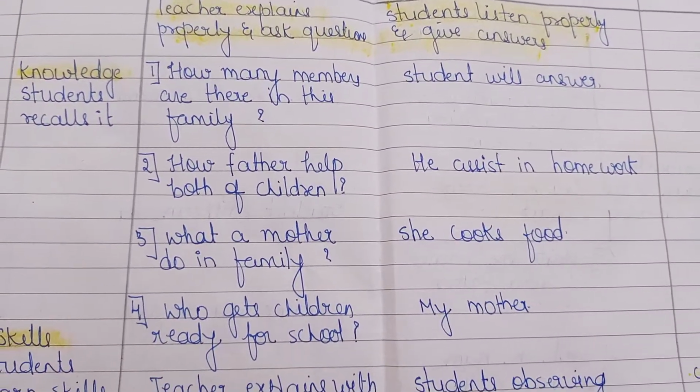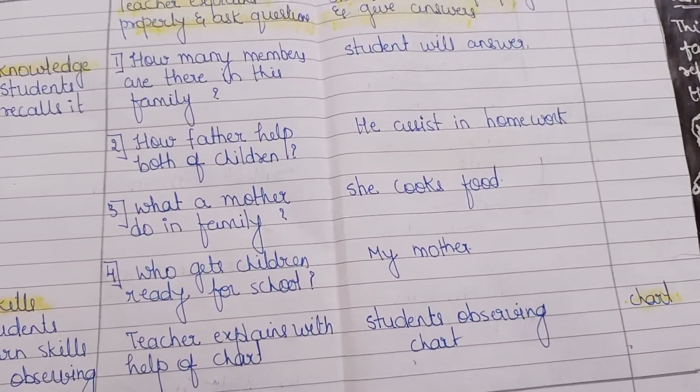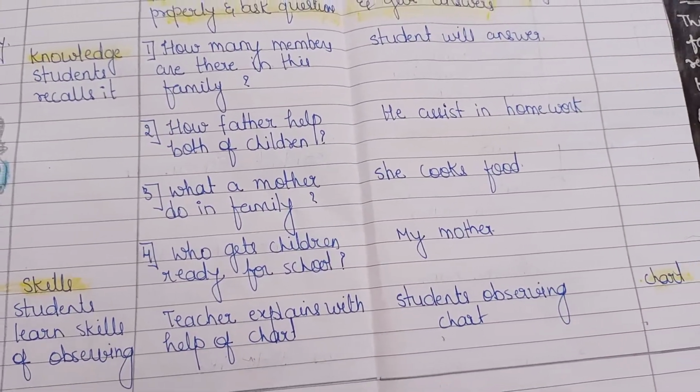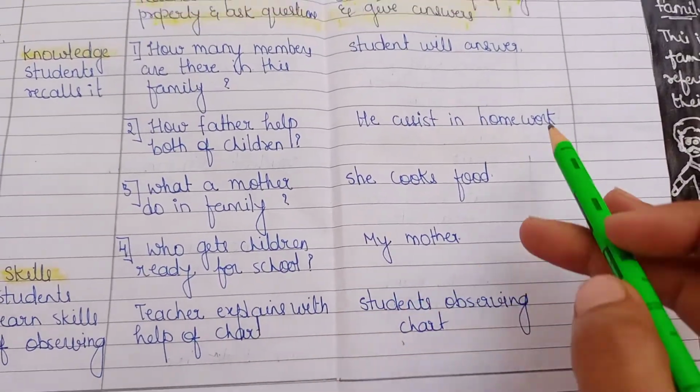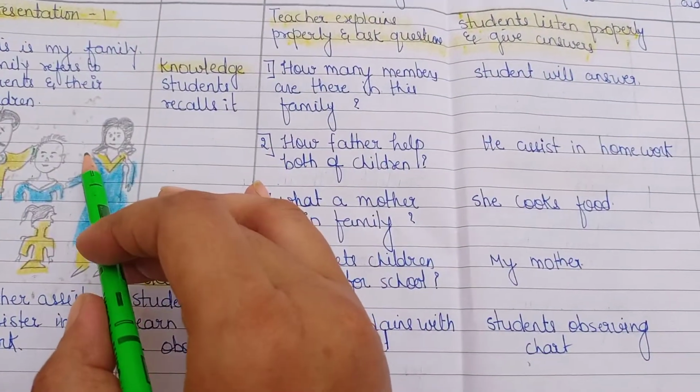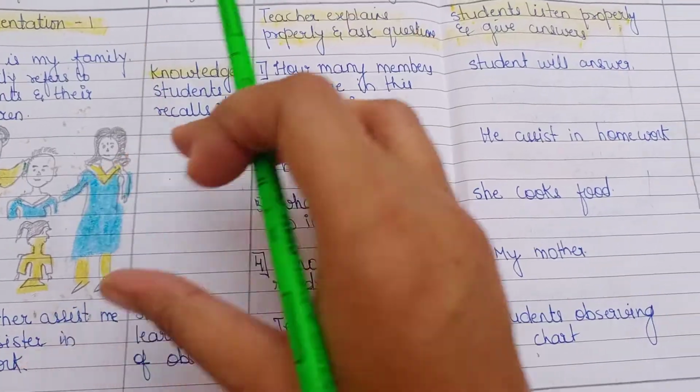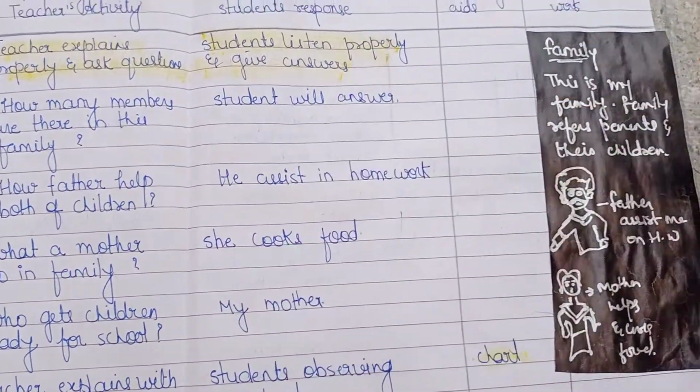How many members are there in this family? How did the father help both children? What does a mother do in the family? Who gets the children ready for school? So this is a story. We have to first tell them the story and then ask questions related to that.